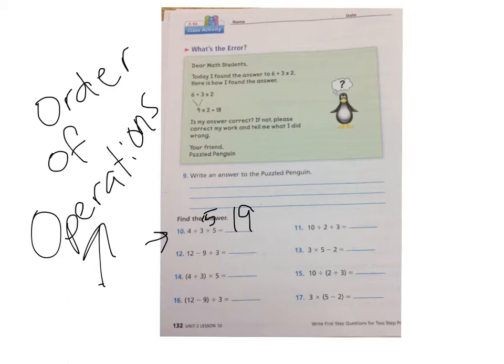With this, I've got 10 divided by 2 plus 3. Well, this is nice because it starts on the left, so it's just how we read. But I also know that with order of operations, I always do multiplication or division first. So I would do 10 divided by 2, which is 5, plus 3 equals 8. I want you to solve the rest of these and then check it.